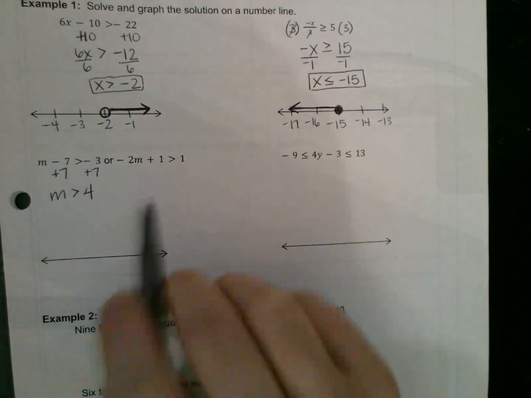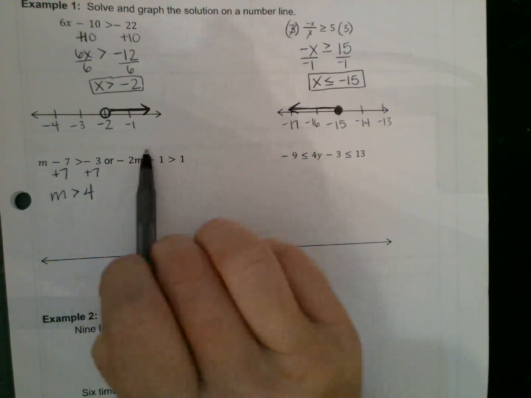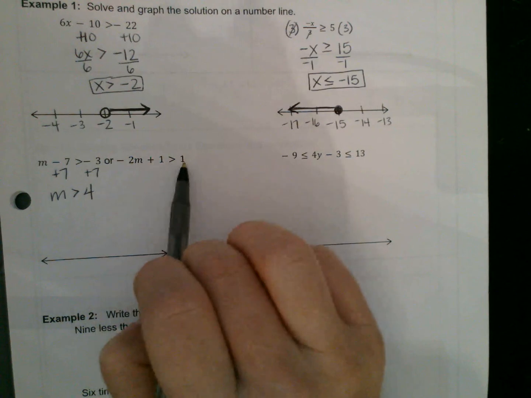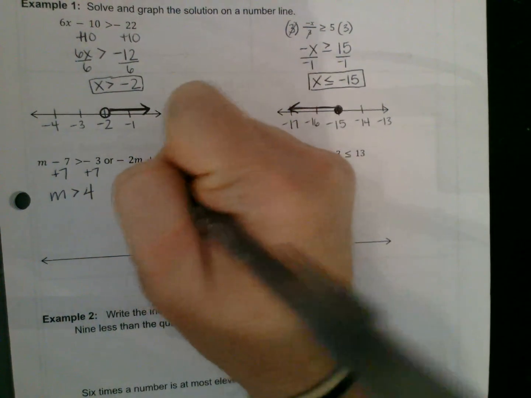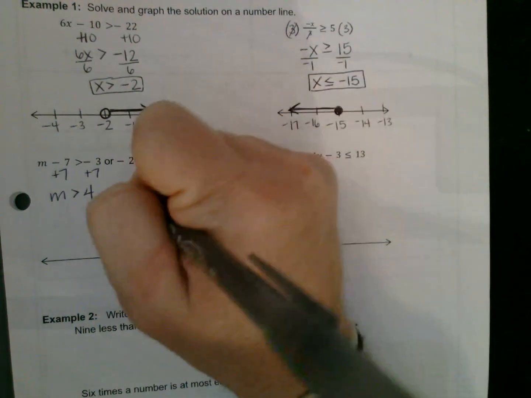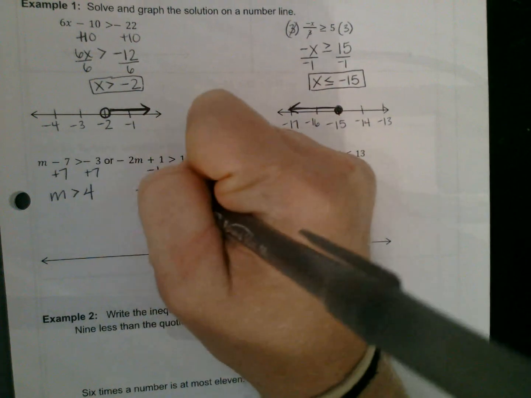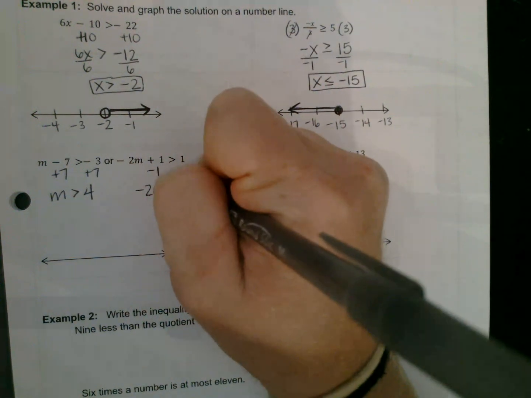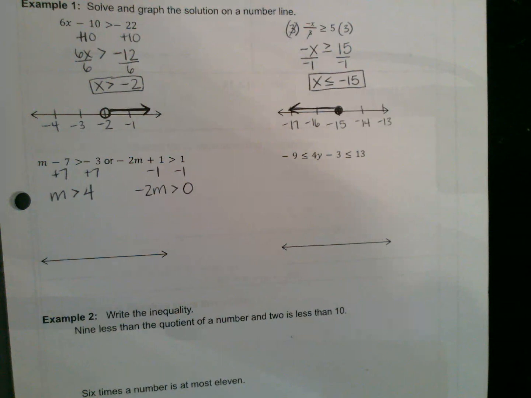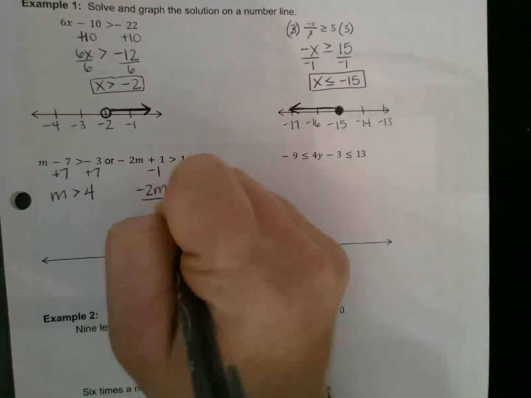Okay, and then I'm going to come over here and work on this inequality. Negative 2m plus 1 is greater than 1. I'm going to subtract 1 first. I get negative 2m is greater than 1 minus 1 is 0. And then I'm going to divide by negative 2.